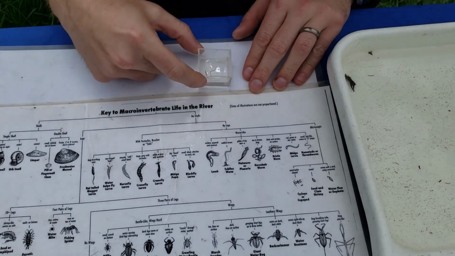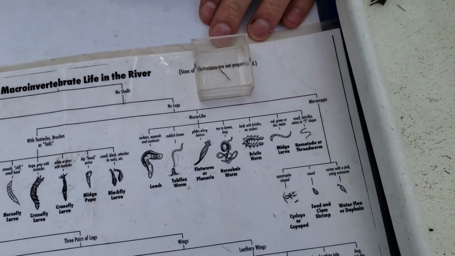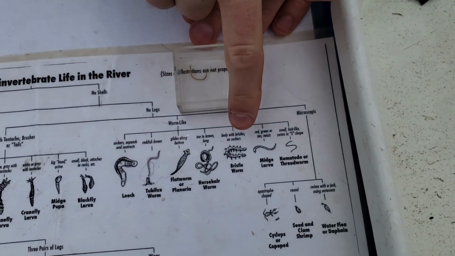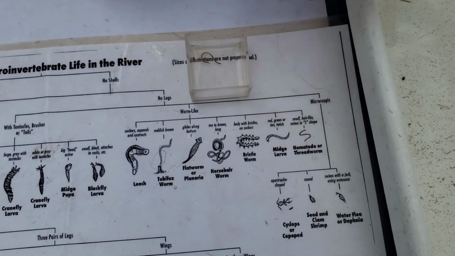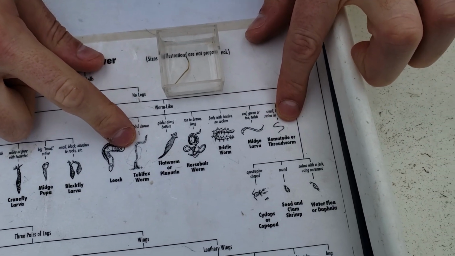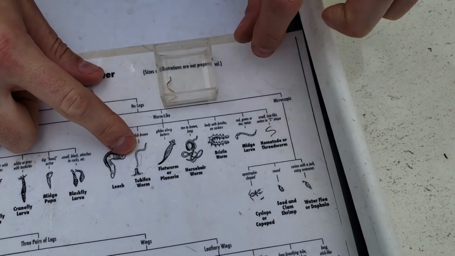And our final step here is to figure out which worm-like animal we're looking at here. It looks to be pretty skinny, so we can cross off some of these ones that are a little bit wider. This one looks like it's bristly, and I don't see any bristles. So it looks like we're narrowing it down to these two here. We're looking at either a tubifex worm or we're looking at a threadworm.